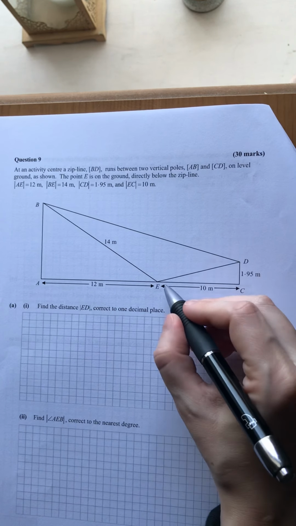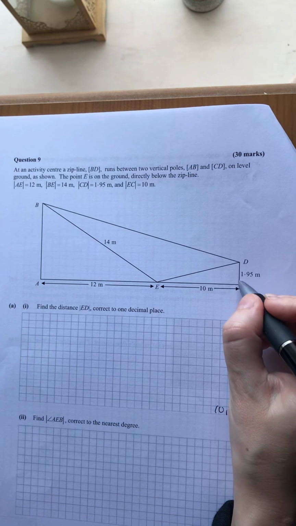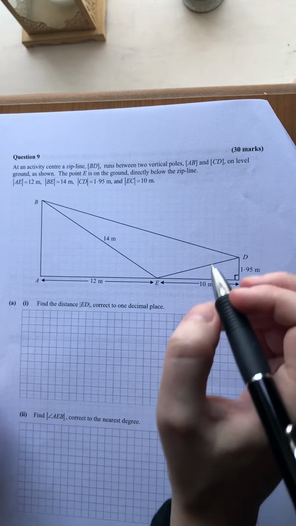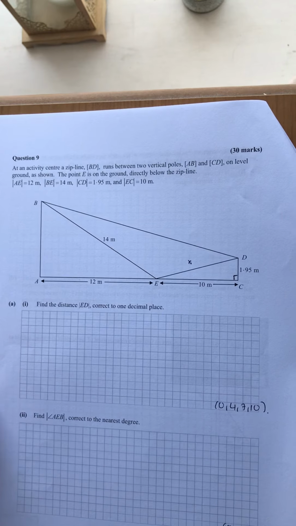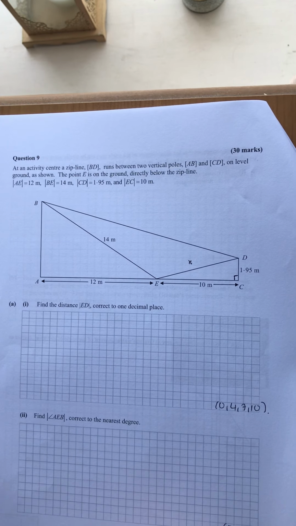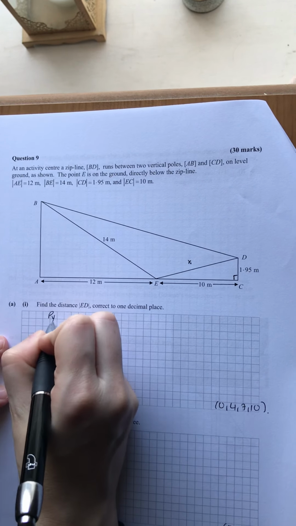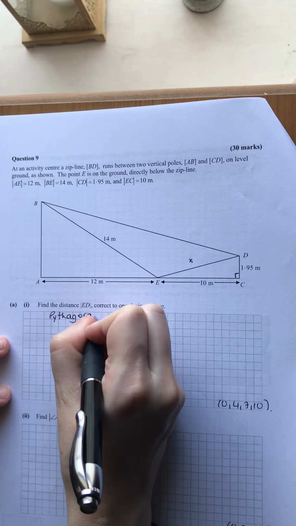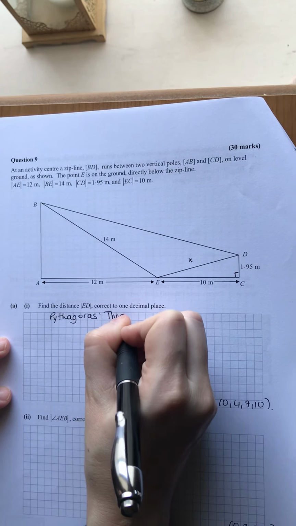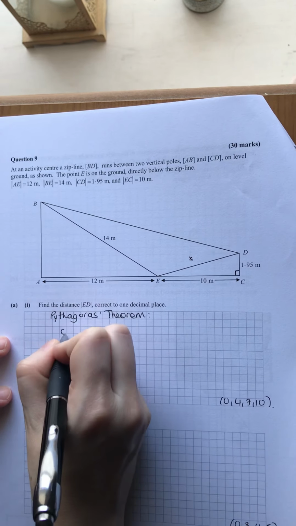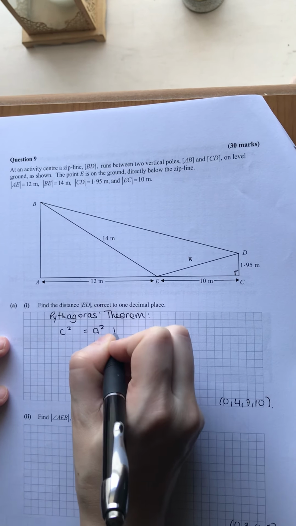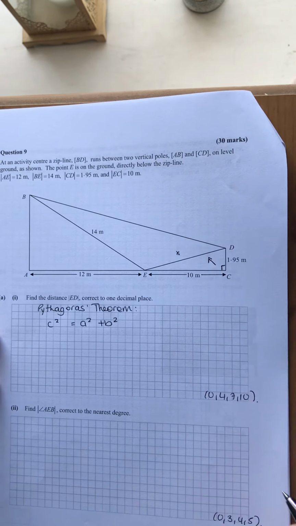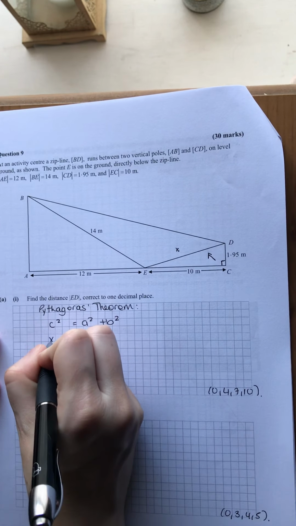So ED is here, and you can see that this is actually a right angle triangle. So they're asking you to find ED, which is here. For a right angle triangle, you can use SOHCAHTOA or Pythagoras. I'm going to use Pythagoras here because I have two known sides already. So Pythagoras' theorem is c squared is equal to a squared plus b squared. You know that c squared is always across from the right angle, so that's what you're looking for.